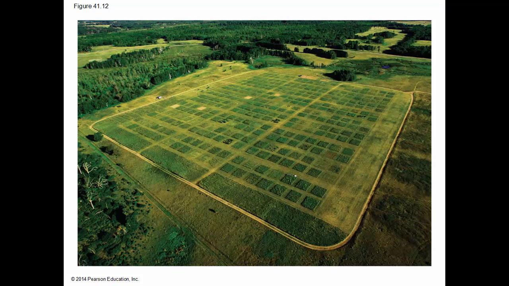The study plots at Cedar Creek Natural History Area, site of a long-term experiment in which researchers have manipulated plant diversity. So each of these different plots in here will have different numbers of species of plants and different types of plants, and as you can see, it's a big experiment. It's been going on for a long period of time.